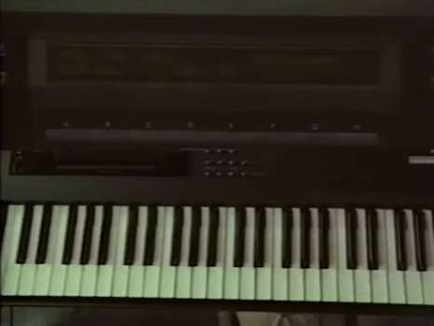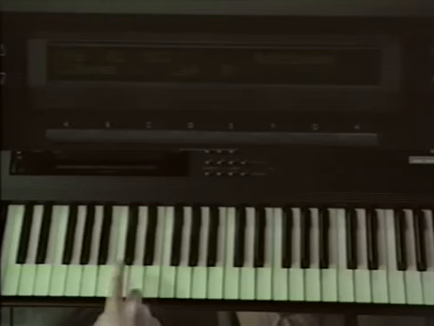All right, let's fool around a little bit with the Korg M1 and see how, by applying the principles of synthesis we've discussed, we can change an existing sound into another sound. Here's a brass sound. Let's change it into a cello sound. First, let's change the attack.